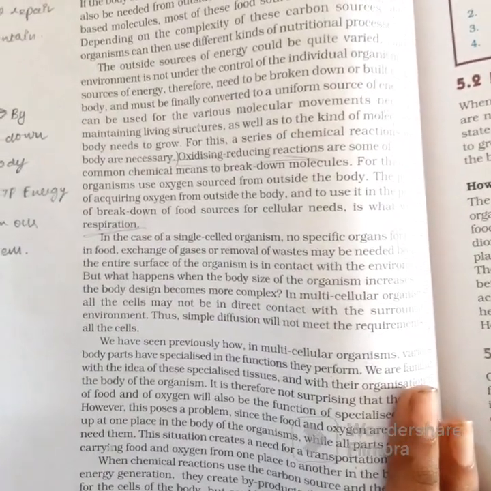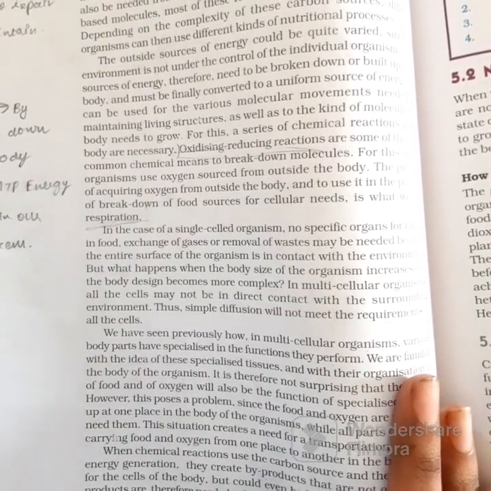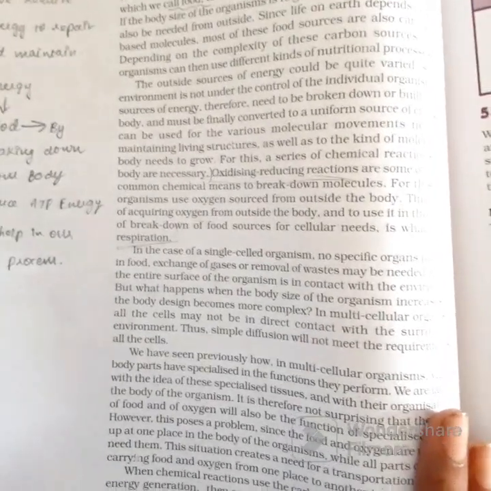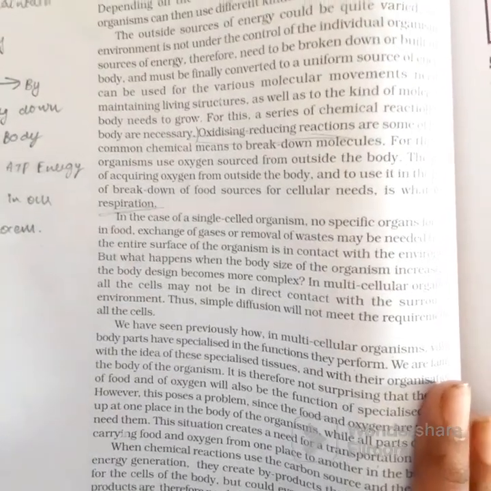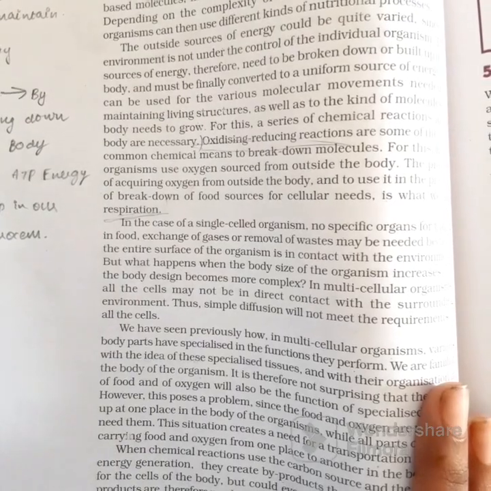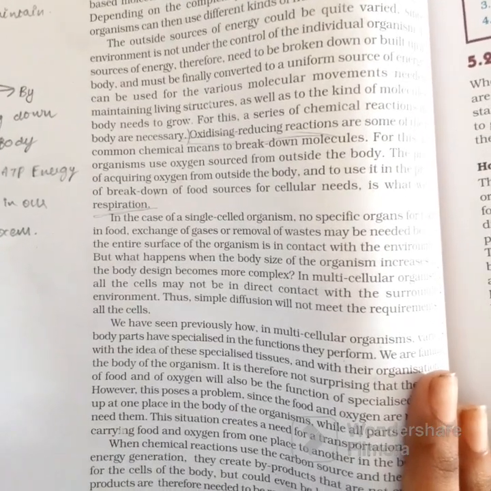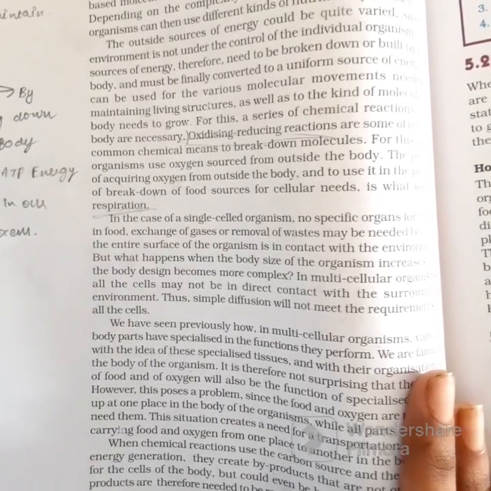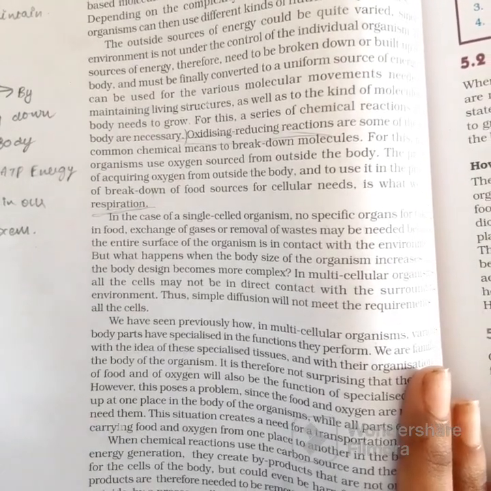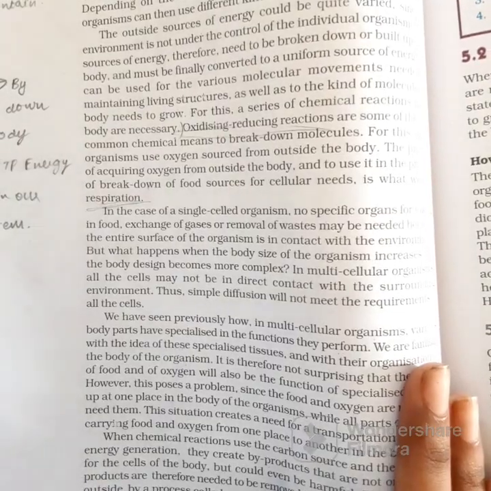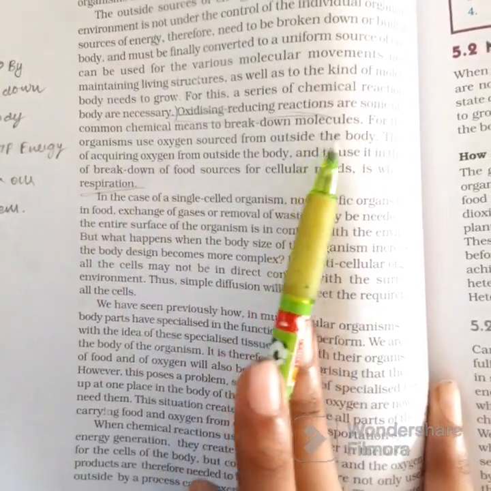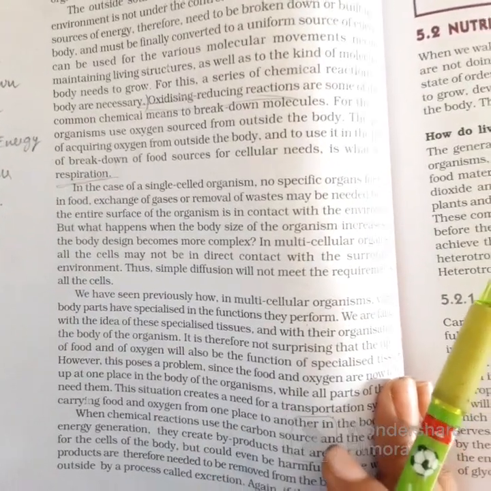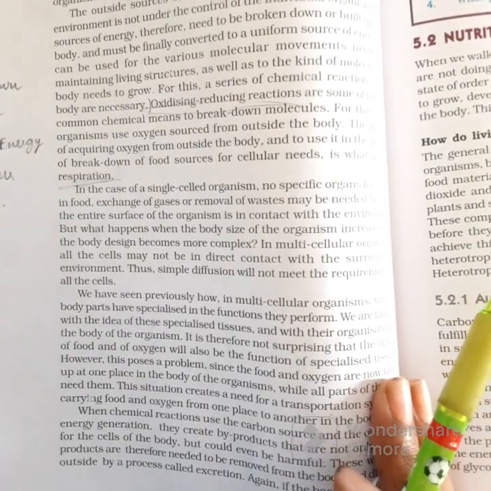If you see, in single celled organisms, the entire surface is in contact with the environment. So no worries for them, right? Jollily they will remove the waste, they will take the food directly. But in the case of humans like us, multicellular organisms, all the body parts are not directly in the environment. So to eat the food, we require a transportation system and digestion system. We require to digest the food, and to remove the byproducts prepared in the production of energy, we need to throw them out of the body. So here we require an excretion system.